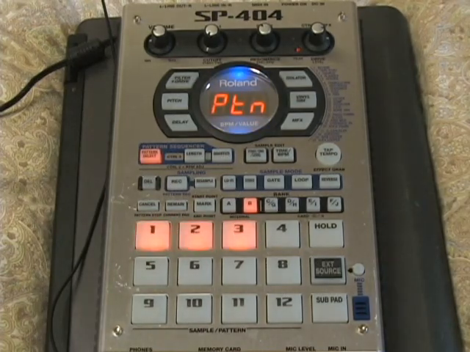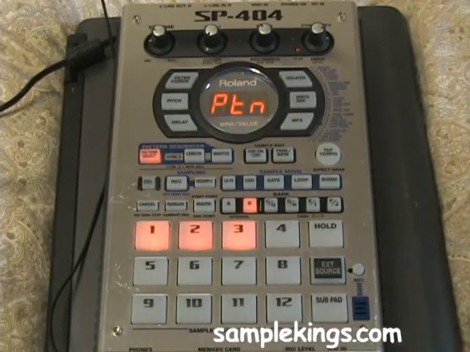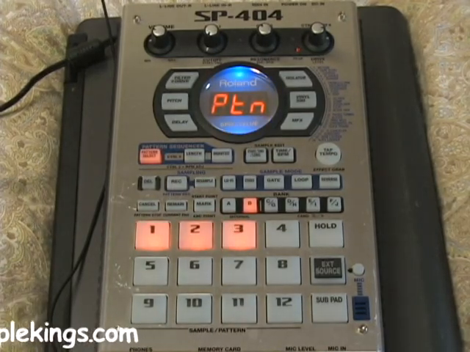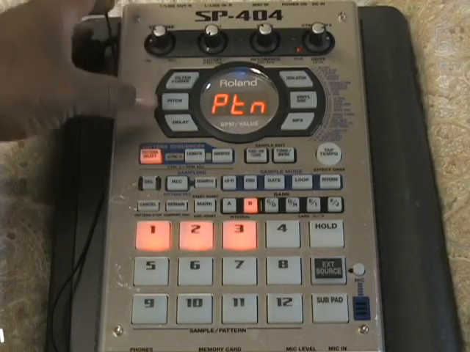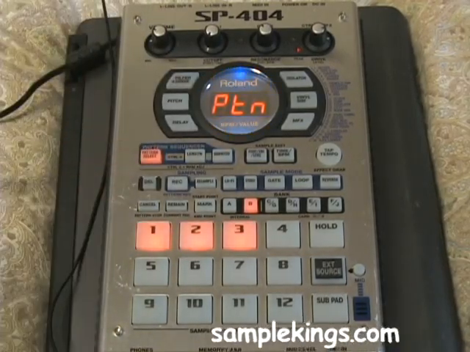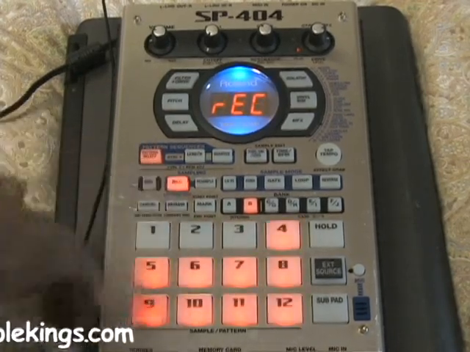So you see that little thing which is like a quarter note triplet? It's like ba ba ba ba ba ba ba. It's like a triplet. So I don't really want to use that in this case. So generally, what most people actually use, I believe, is to go to record here.